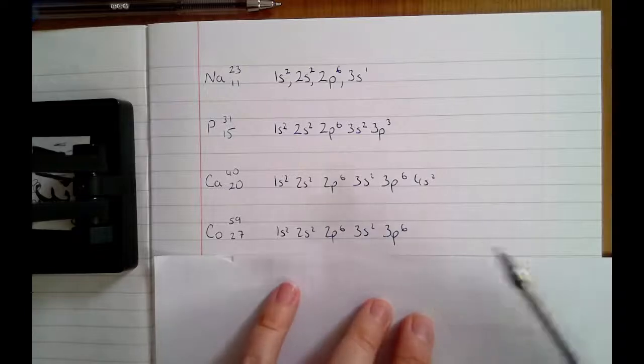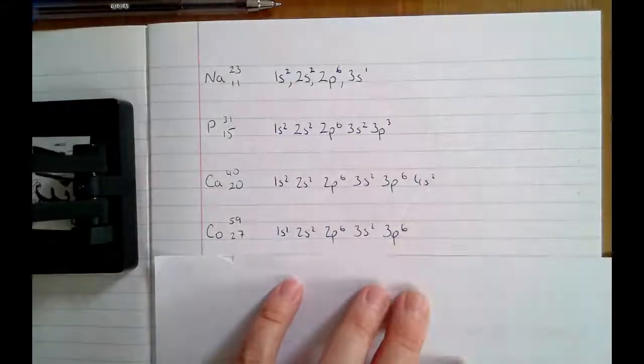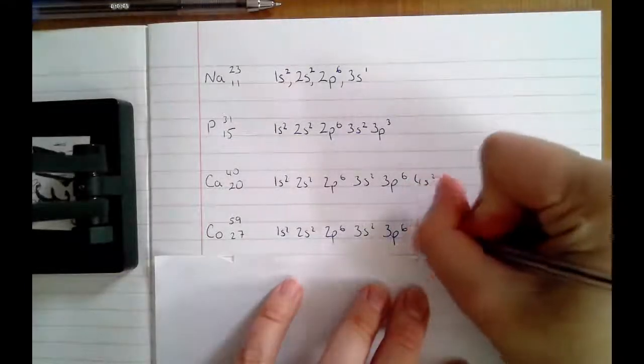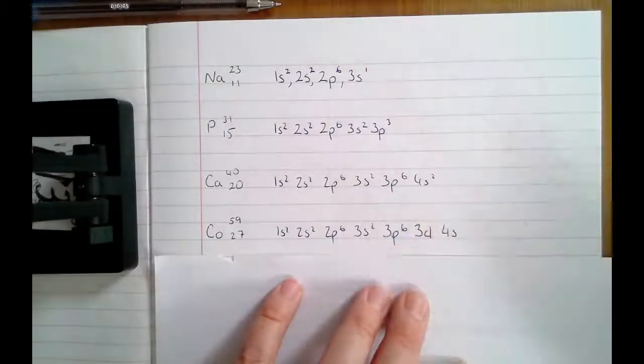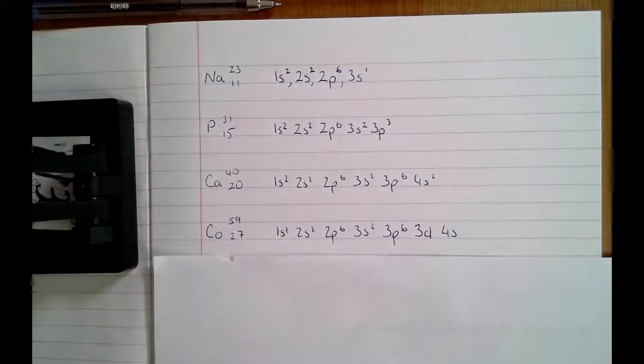Now, when I'm writing this, even though 4s is lower in energy, I do usually put the 3d first and then put the 4s next. It's just common convention to have all of the 3s together, although you are not incorrect if you put the 4s first. That is fine.